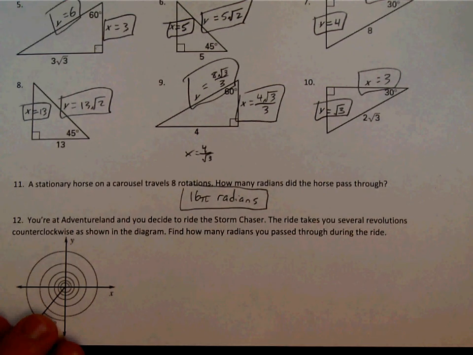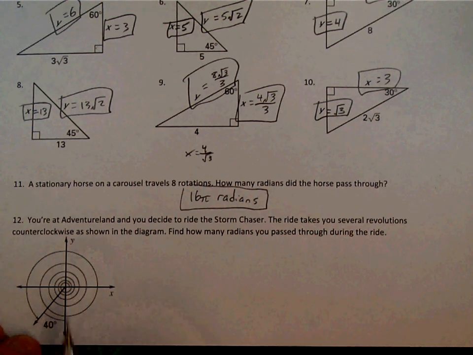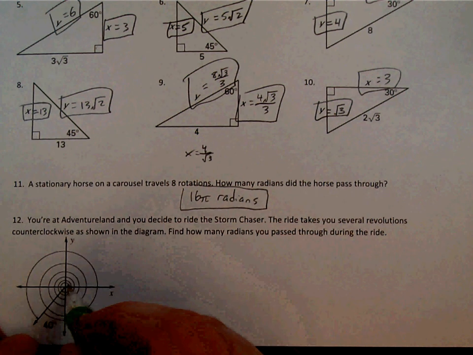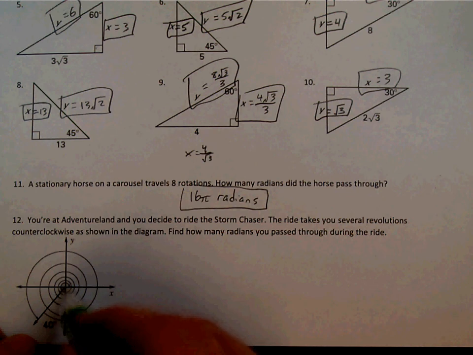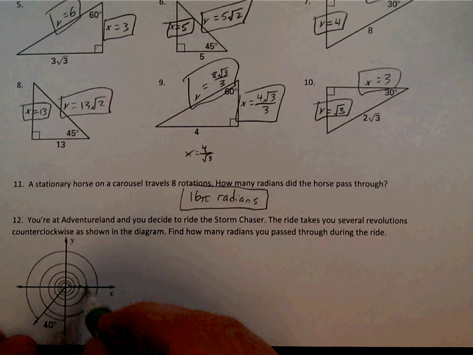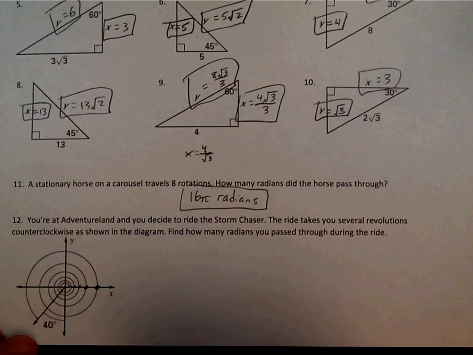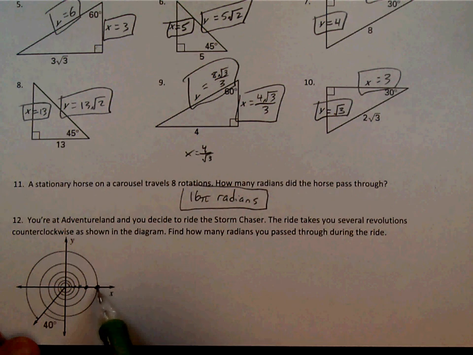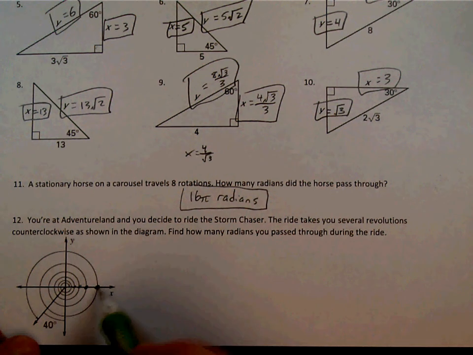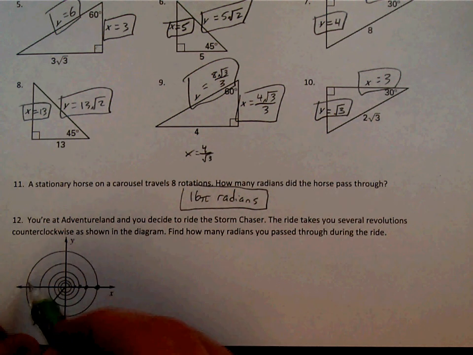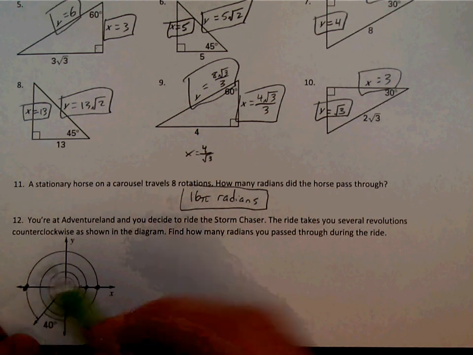Number 16, you're at Adventureland. You decide to ride the Storm Chaser. The ride takes you several revolutions counterclockwise, shown in the diagram. Find how many radians you pass through during the ride. So let's find out how many full revolutions. Okay, so we start here. There's 1 full revolution, 2, 3, 4, 5 full revolutions. Now in that time, 5 full revolutions, that's 10 pi I've traveled. Continue around, there's another pi because I end up over here, so we're at 11 pi right now.